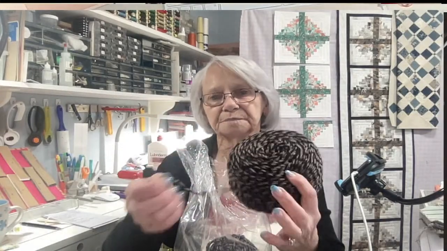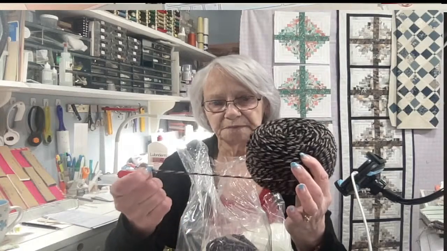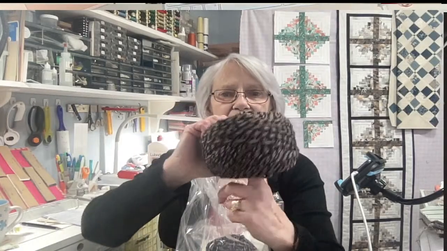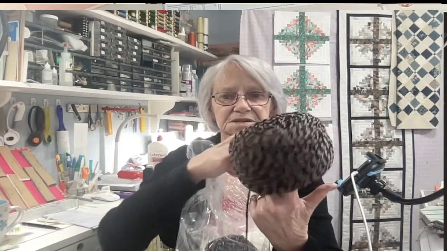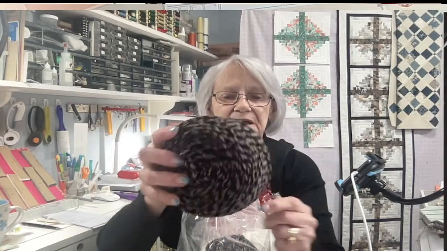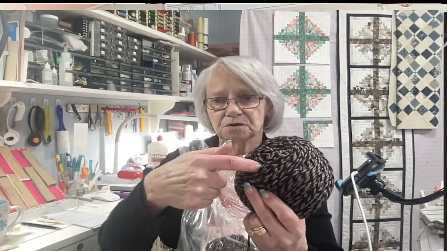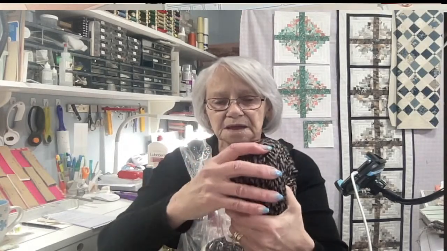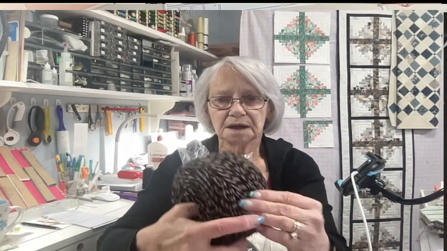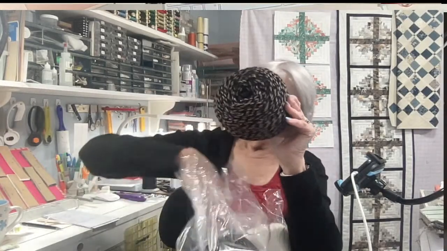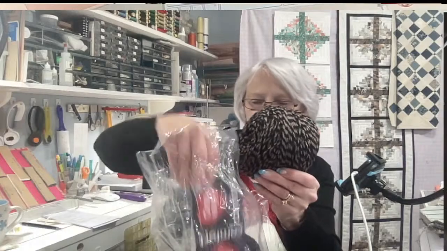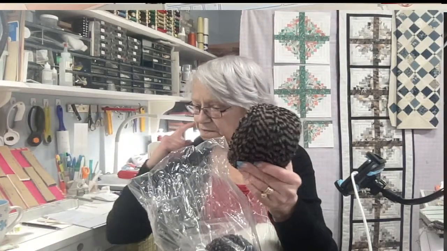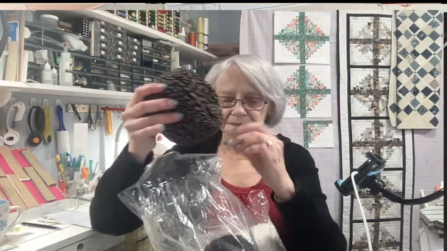I pull from the outside because I have a little thing that this sits on and it just rolls. If I unwind it from the center, then it gets all squishy and sometimes it'll tangle because you're working with two. But the yarn I use, this is a smaller ball.